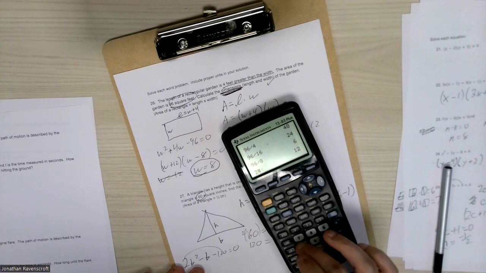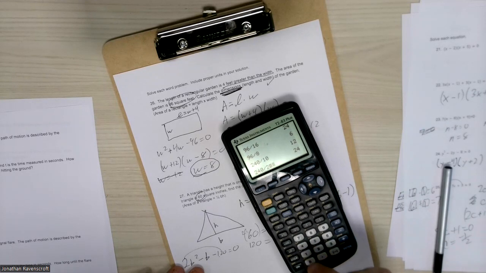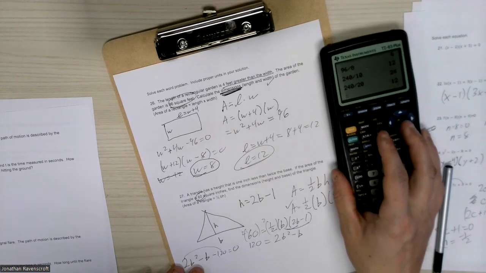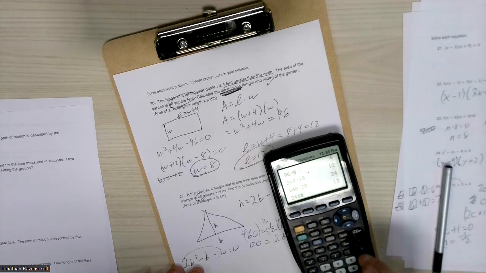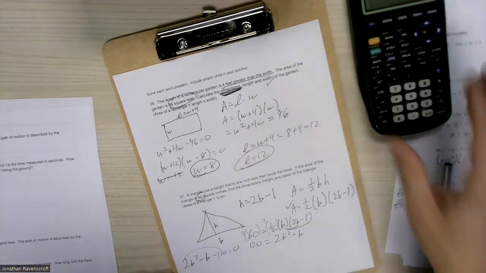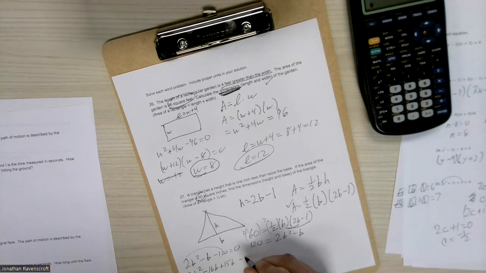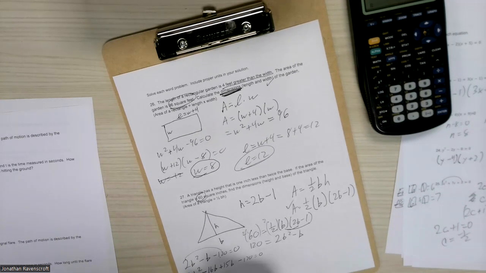So if I take 240 divided by 10, it's not enough. 240 divided by 20. Something's not right here. There we go, 15 and 16. 2b squared minus 16b plus 15b minus 120 equals 0.